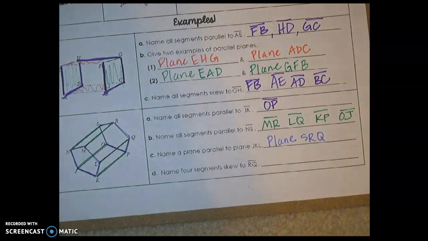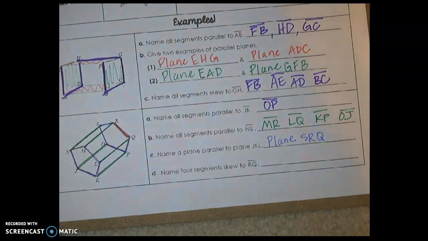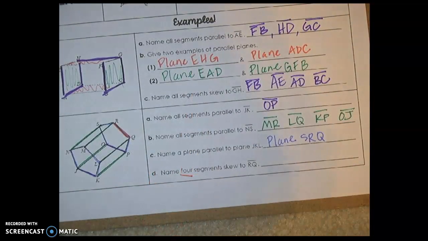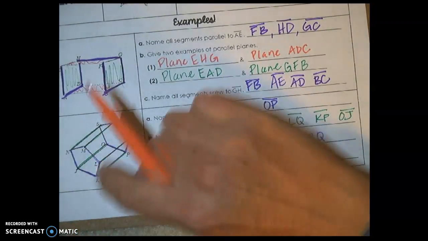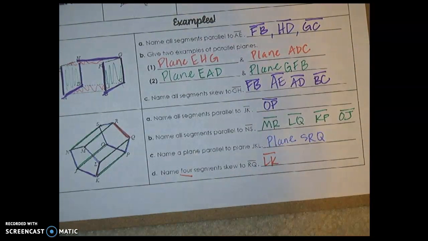And then finally, this last one here. Name 4 segments skew to RQ, to segment RQ. Remember, skew means it cannot be in the same plane. They have to be non-coplanar, lines that never intersect. I only need to name 4 of them. So the first one that I'm going to look at is line LK, which is this one over here. It's on this plane. This is going up and down. That's kind of going to the side. So that is never going to touch.